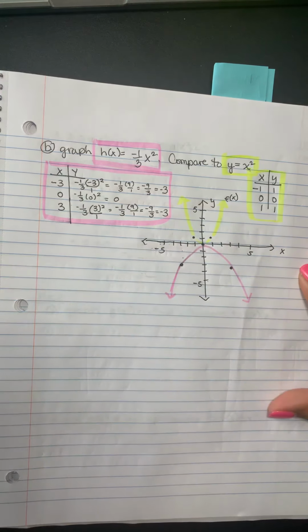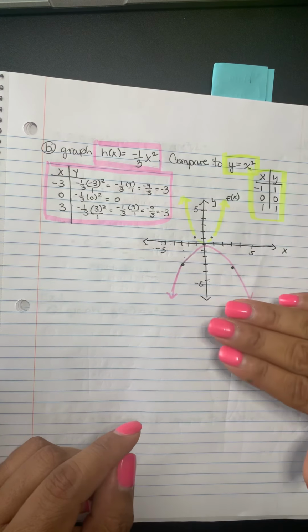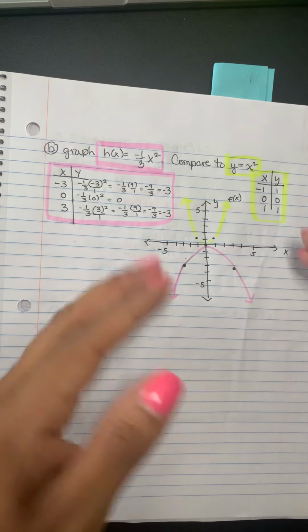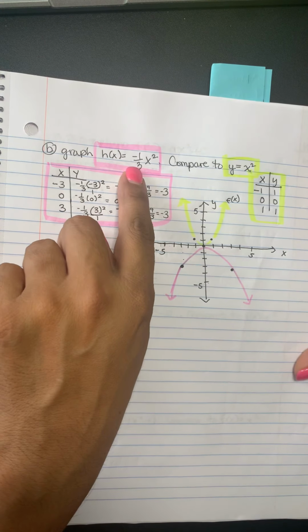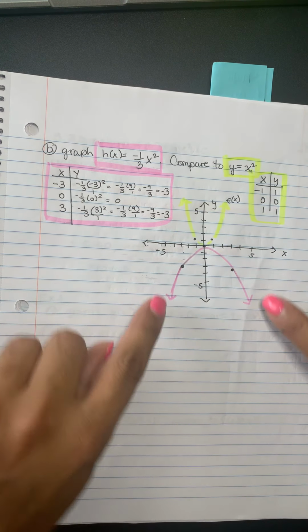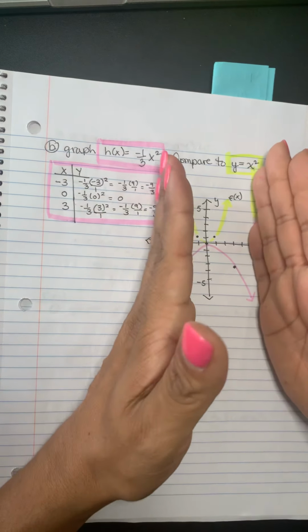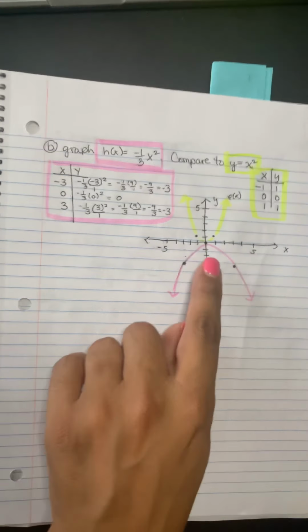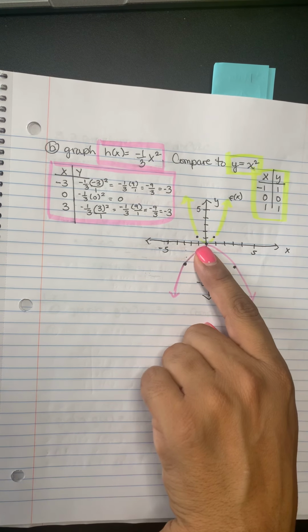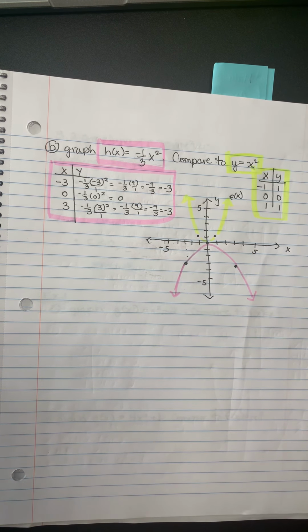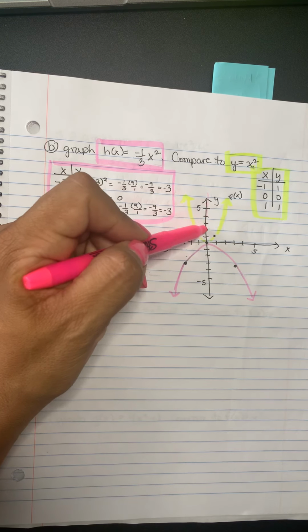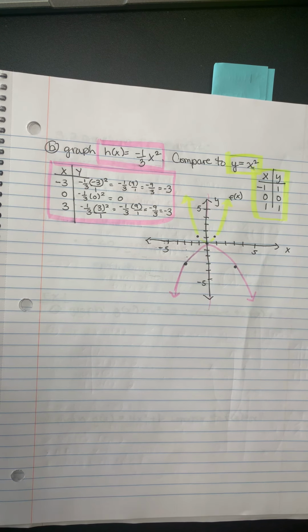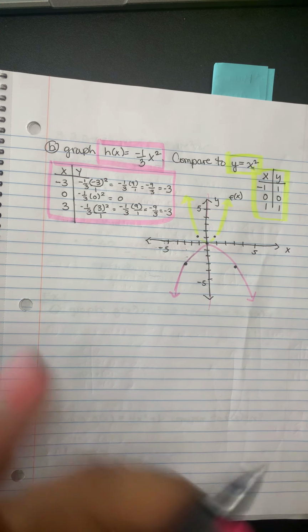Here's our parent function. Remember we said that negative is going to be reflecting off the x-axis. So now it's going to be opening down. That 1/3 says, hey, it's going to be wider. And if you look at the two graphs, it is wider. So please write that down. I also need you to write down that it has the same vertex, which is 0, 0, the same axis of symmetry, right? It's going through the vertex. H of x opens down and h of x is wider. Okay, so let's write that down.